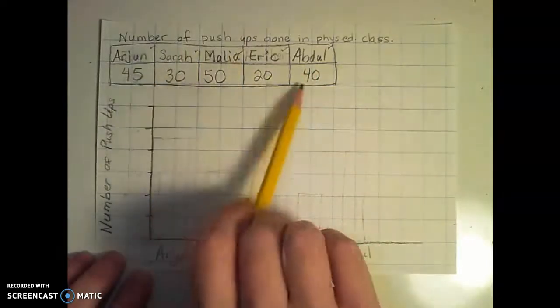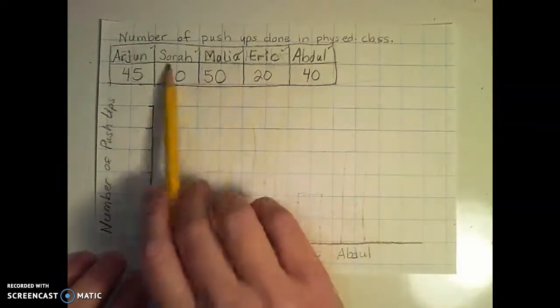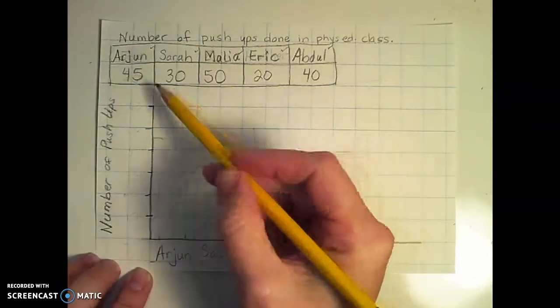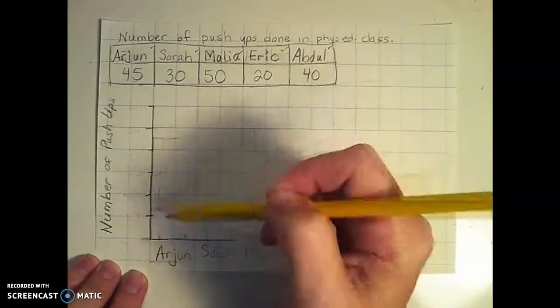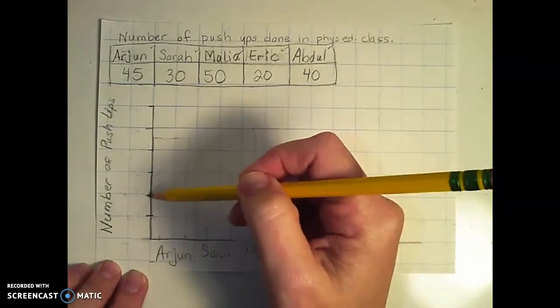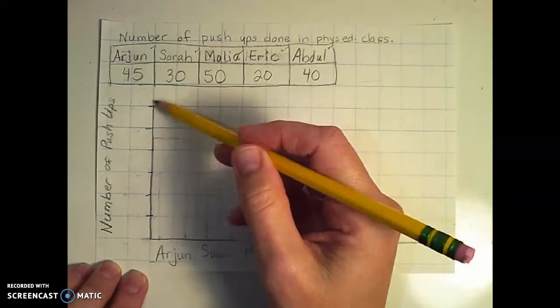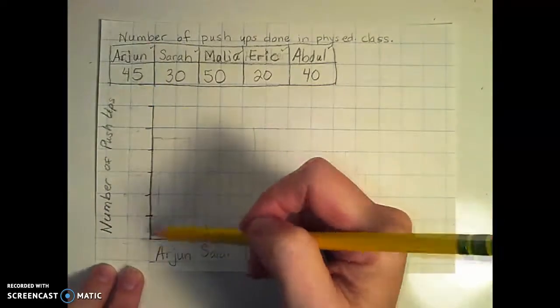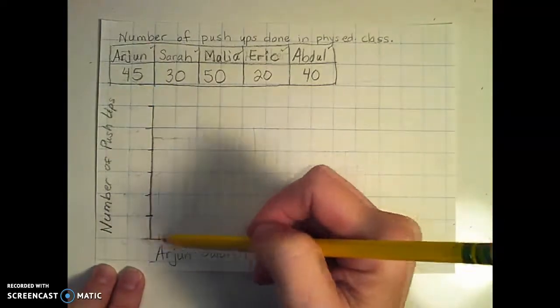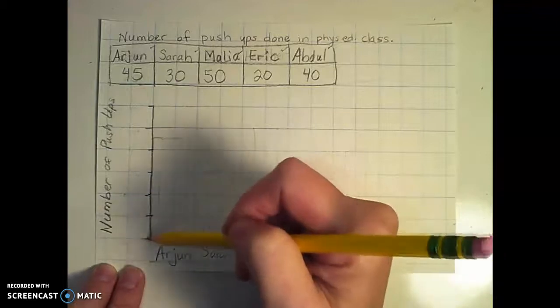Looking at this data, I can see that if I put each of these squares at 1, I wouldn't have enough. I see that this ends in a 5, 45, so maybe I'll count by 5s. If I did it by 5s, I have 0 at the bottom, because see how there's nothing there, that's my 0. So that's where I'm going to start off.